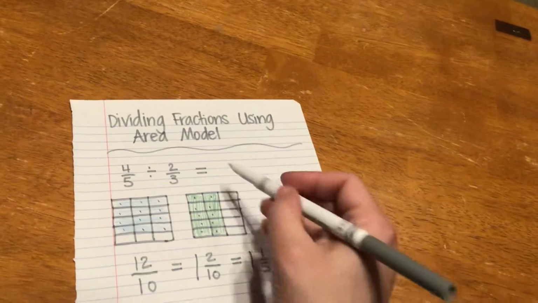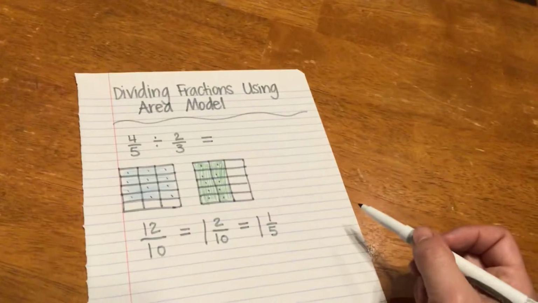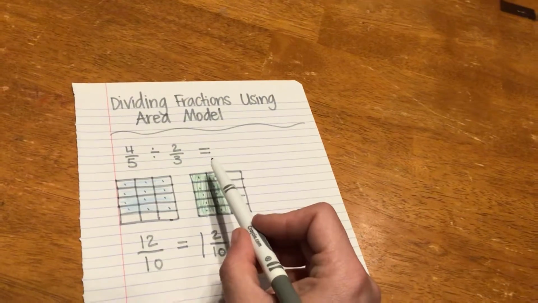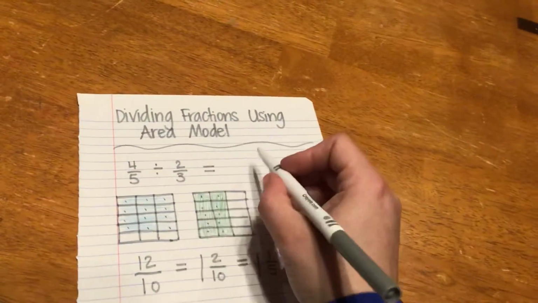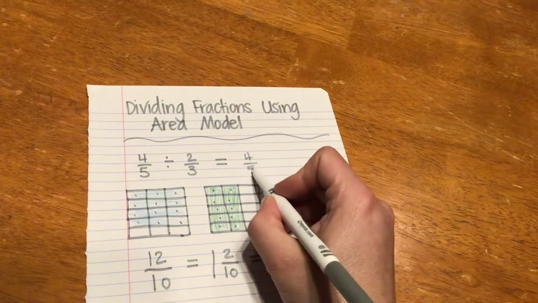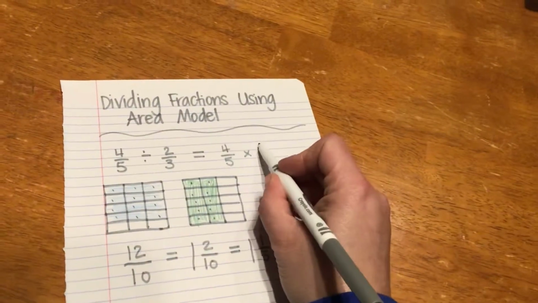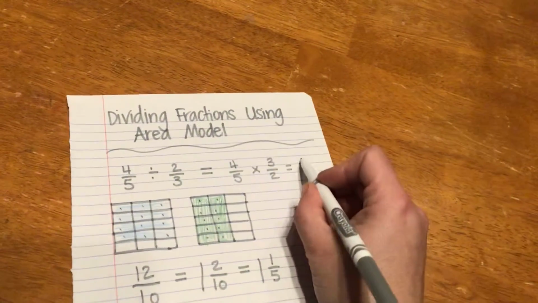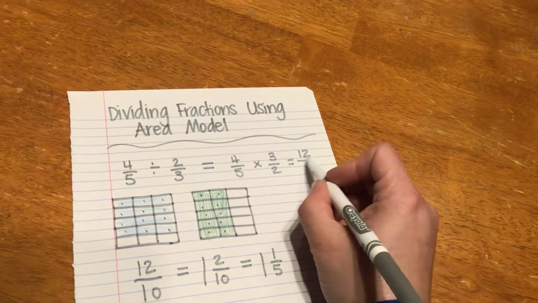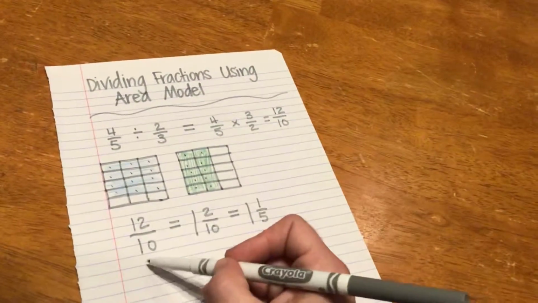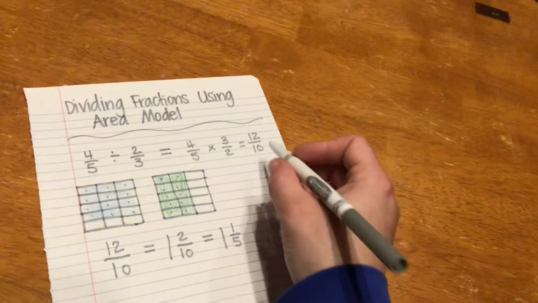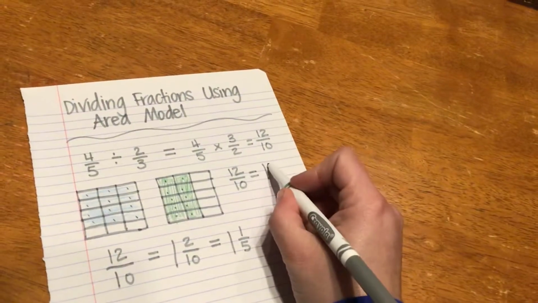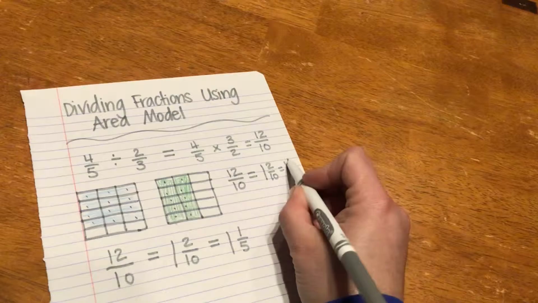Now I told you we'd go back up to the top and do this the traditional way so that we can see how this all works out. So 4/5 divided by 2/3. To find the answer the traditional way, we would use the reciprocal of 2/3. So this would look like 4/5 multiplied by 3/2. And then we simply multiply across. So 4 times 3 is 12. 5 times 2 is 10, which is the same answer that we got down here using our area model. So 12/10 can be further reduced and changed to a mixed number. 1 and 2/10 equals 1 and 1/5.